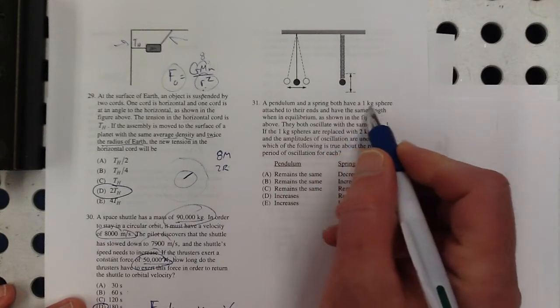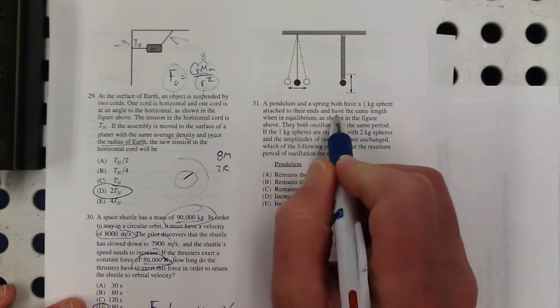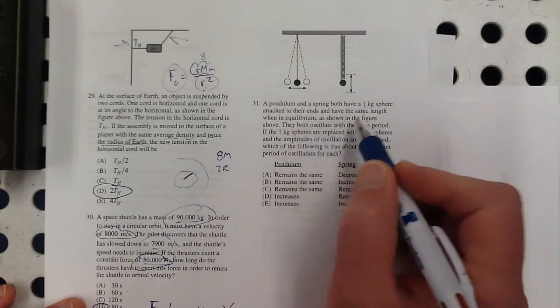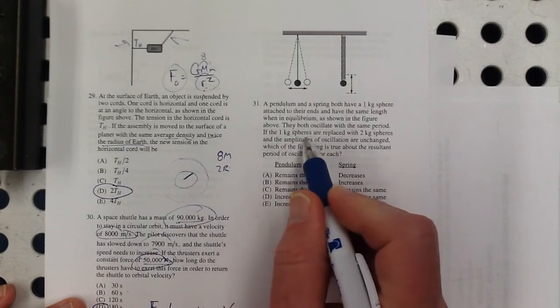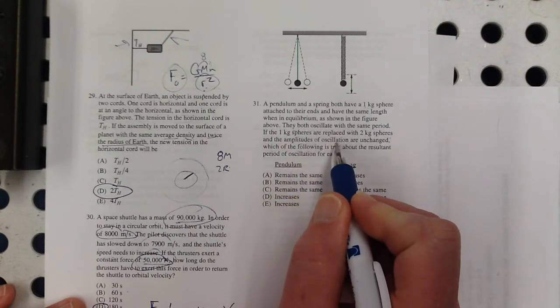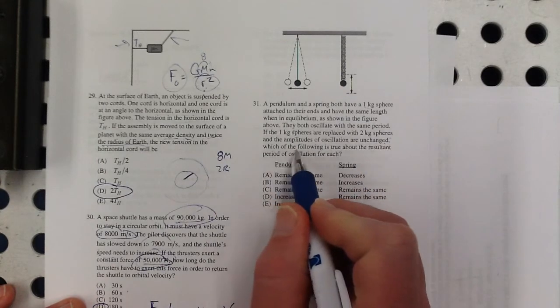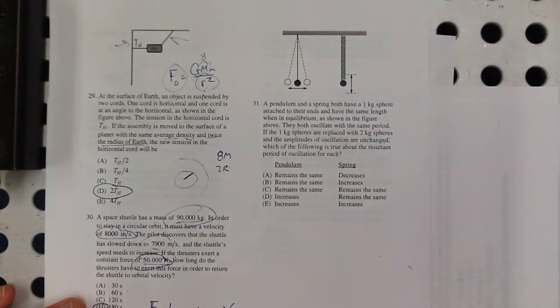A pendulum and a spring both have a 1 kilogram sphere attached to their ends and have the same length when in equilibrium, as shown. They both oscillate with the same period. If the 1 kilogram spheres are replaced with 2 kilogram spheres, and the amplitudes of oscillation are unchanged, which of the following is true about the resultant period of oscillation for each?